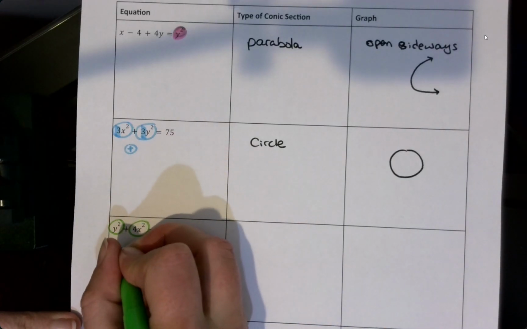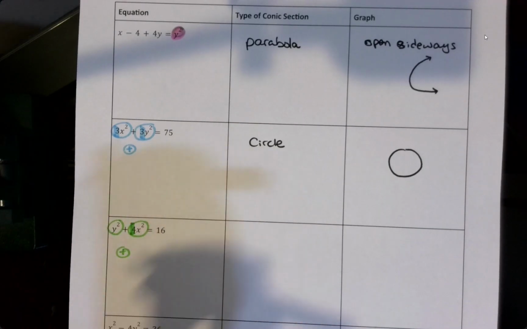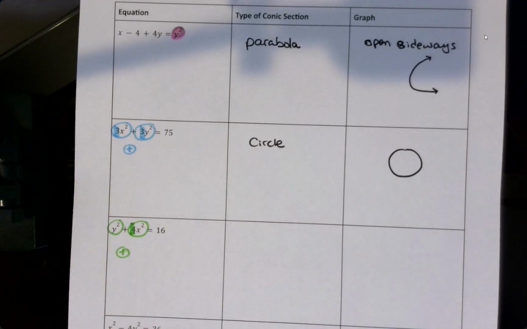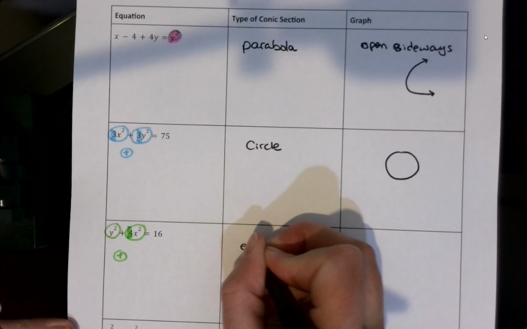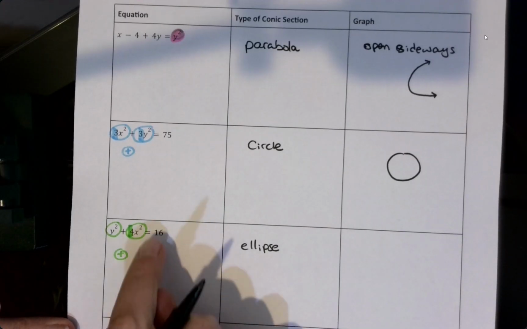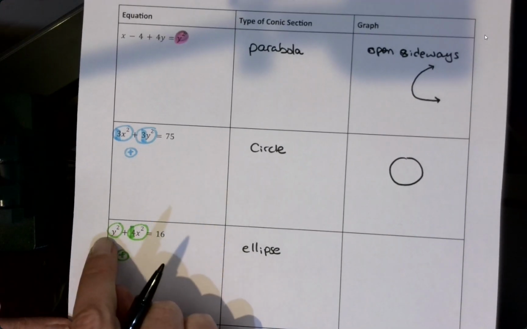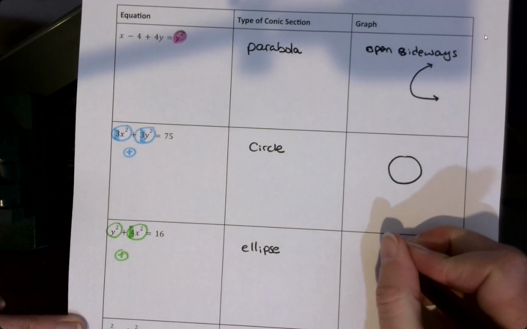So this one, they're positives as well, but different numbers. So I have y squared and I have 4x squared. So those numbers being different mean this is going to be an ellipse. If I divide the 16 off of both sides with no number in front of y, y is going to have the larger denominator, which means it's going to be a vertical ellipse.